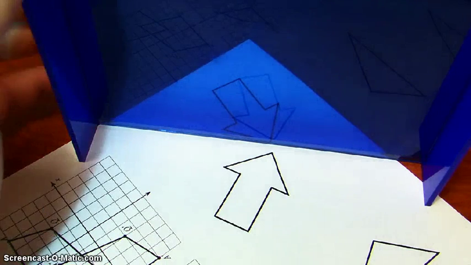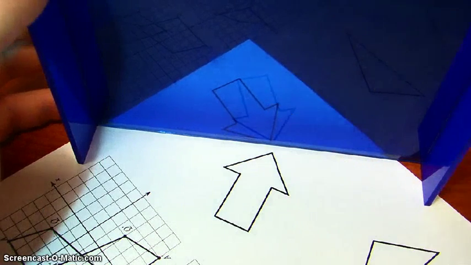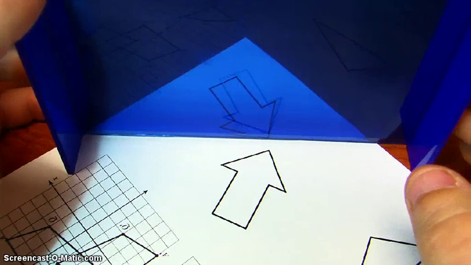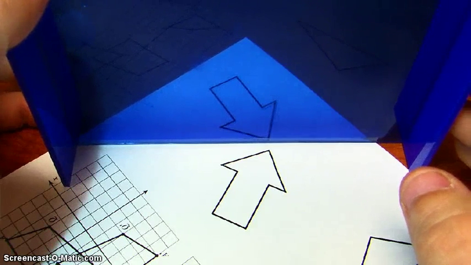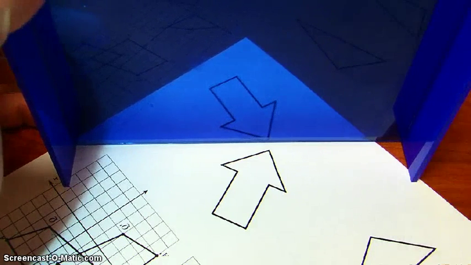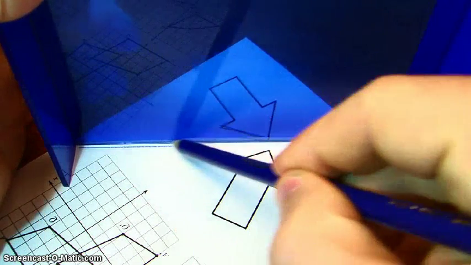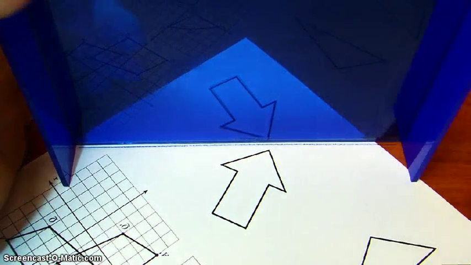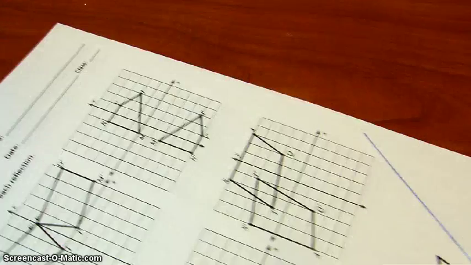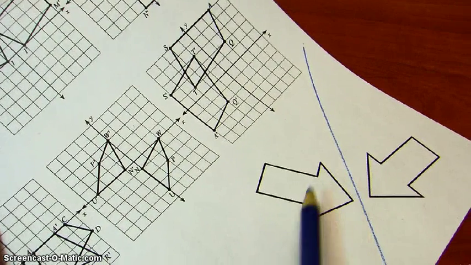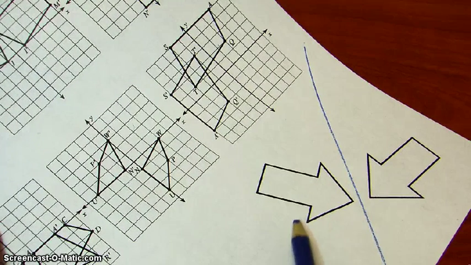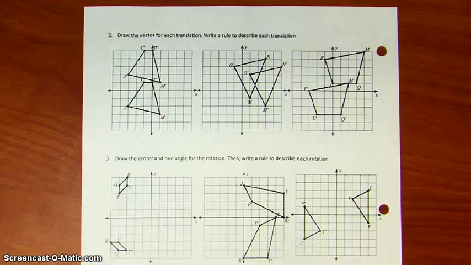Just a little bit of a better view, so we're going to try and line that reflection up right about there. And then we'll hold our mirror and draw that line right there, and hopefully you have a line of reflection halfway in between the pre-image and the image, serving as that perpendicular bisector.